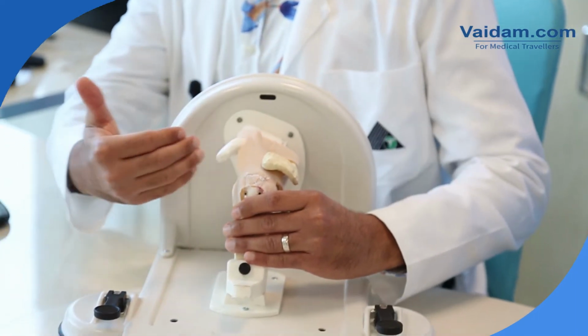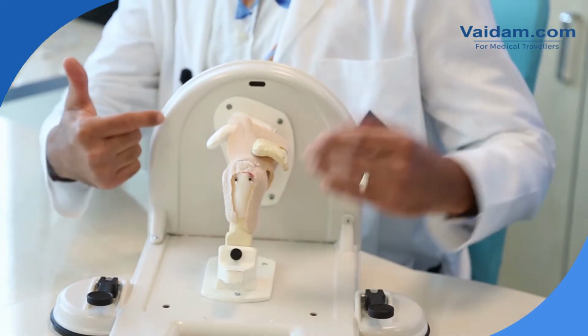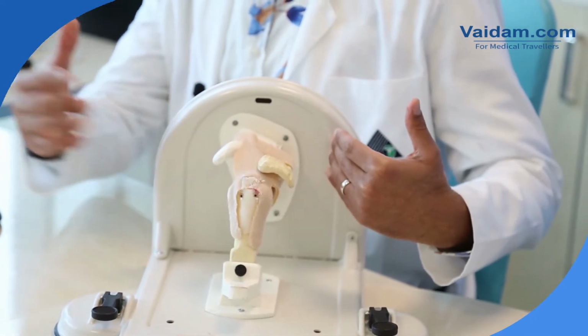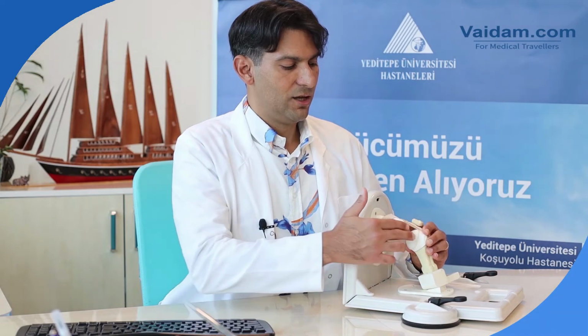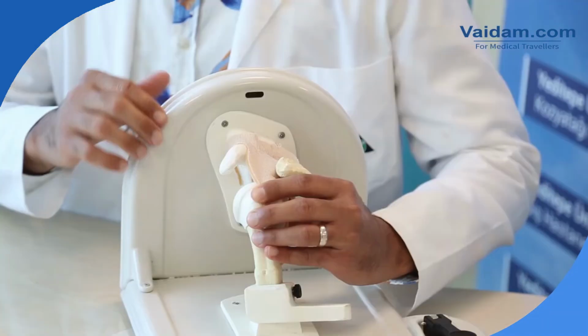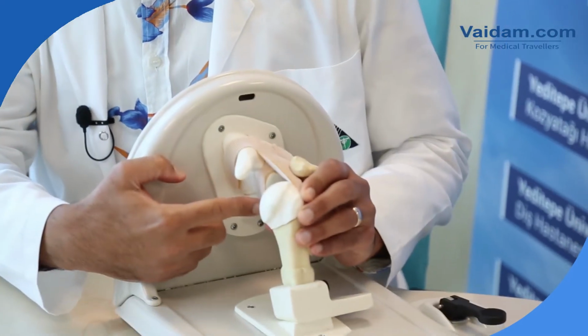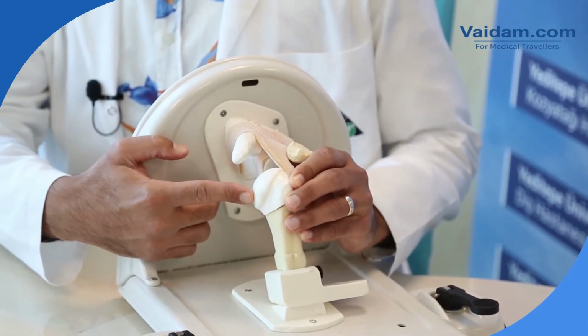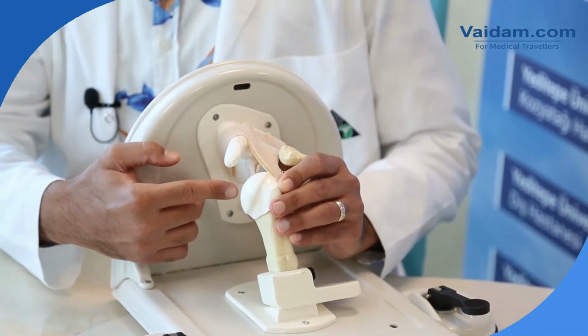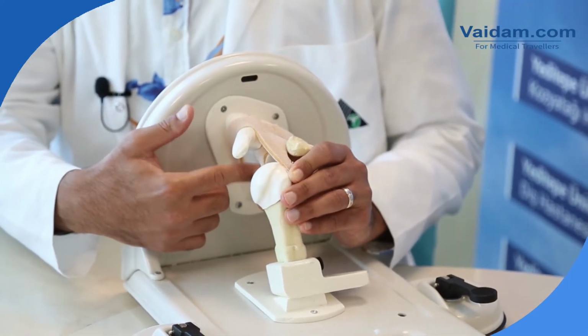This part is the anterior part, and this part is the posterior part, so we are looking from the anterior. If the shoulder dislocates, it's like this: the humeral head goes anteriorly or anterior inferiorly. Here, as you can see, there is a labrum that limits these dislocations. But if a dislocation happens, then this labrum is torn.